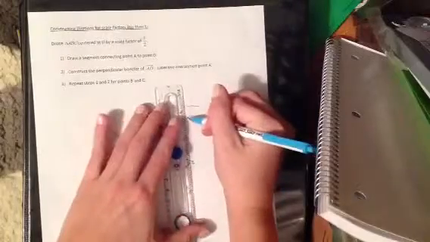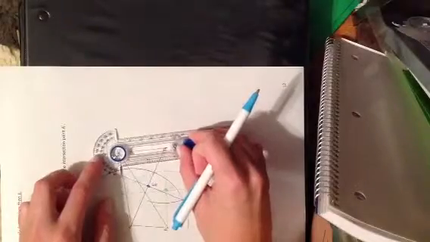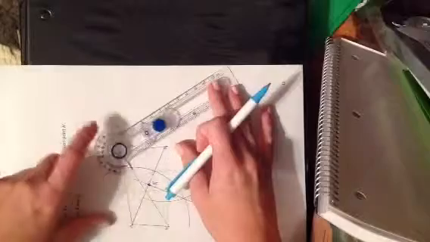And last but not least, I need to do C and D. I'm again going to turn my paper because it's easier to do the bisector when the paper is turned. Close up my radius some, but still keeping it more than halfway.